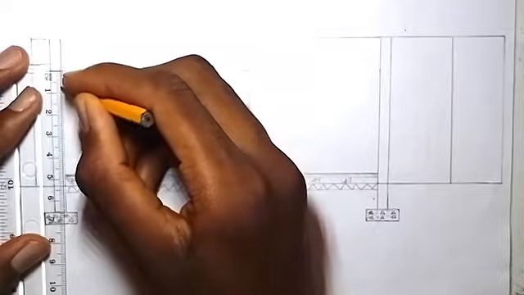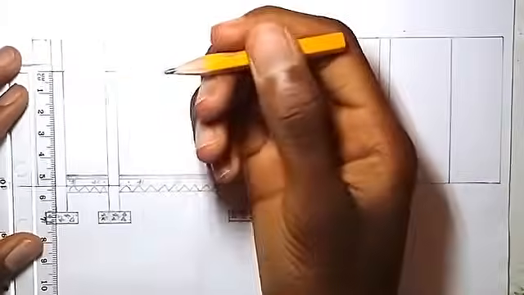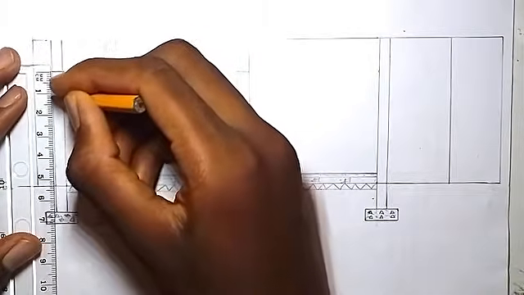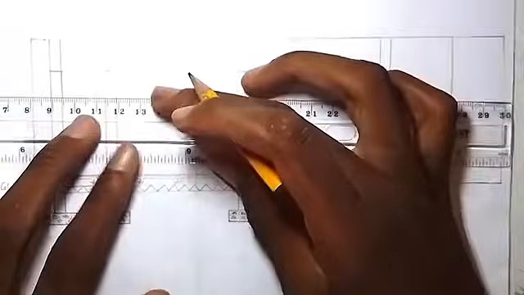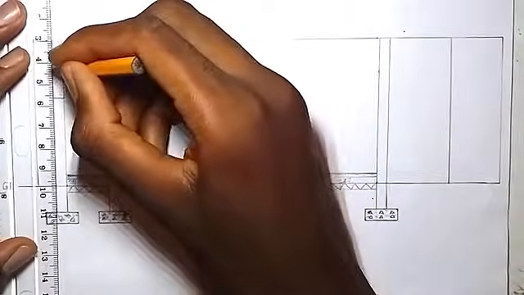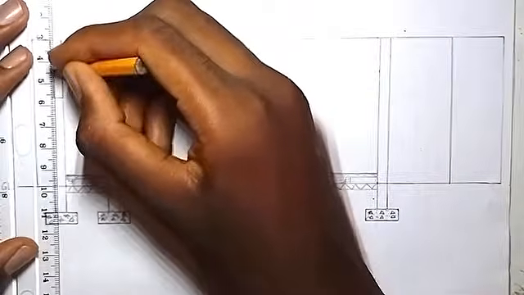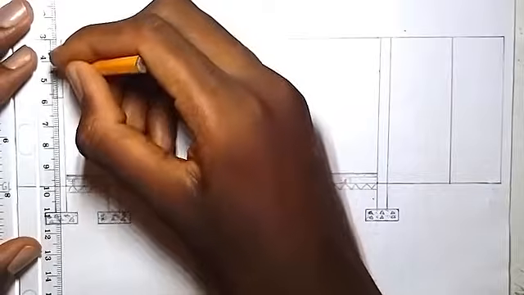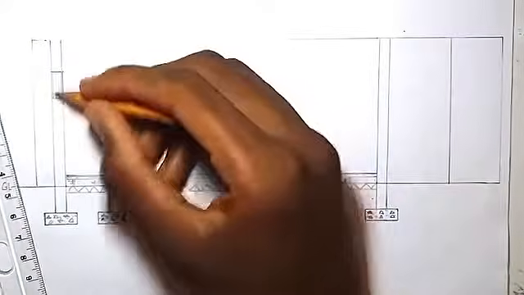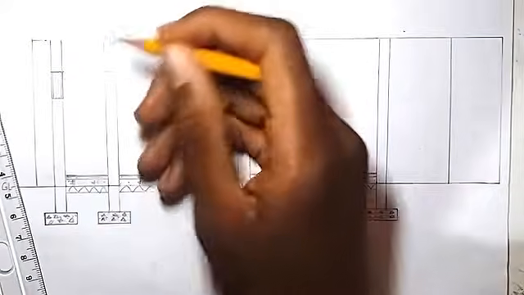As the toilet window. So we'll mark here, then cut. Then we use a strip line for the window, because it's cutting in between. So this is for the window. We use a stripe to indicate the window.